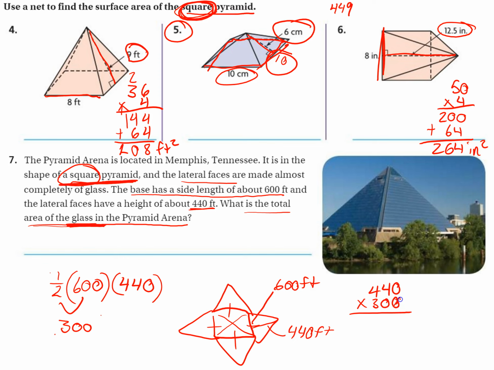I'm going to have zero placeholder, 0 placeholder. 3 times 0 is 0. 3 times 4 is 12. 12 again plus 1 is 13. Okay. So we have 132,000. And then, last step is to multiply that by 4 because you have 4 triangles.